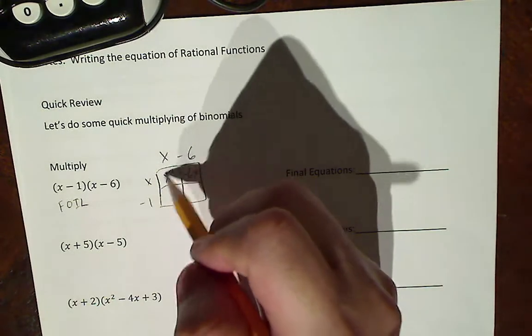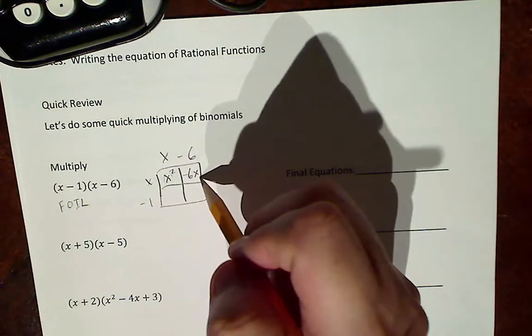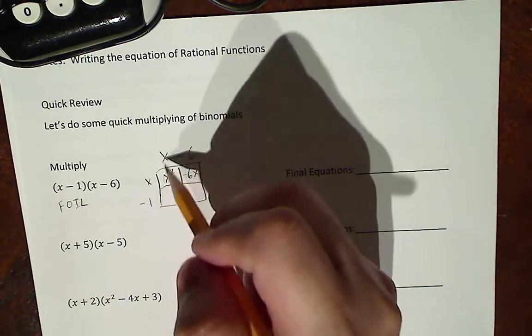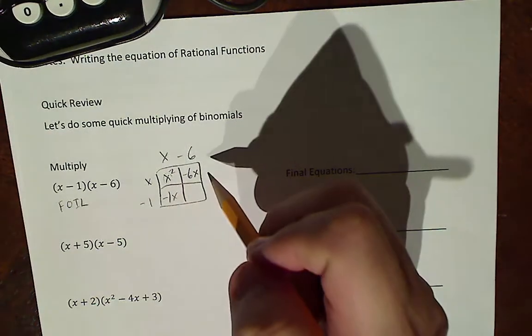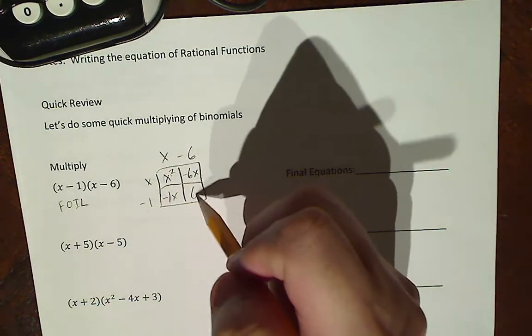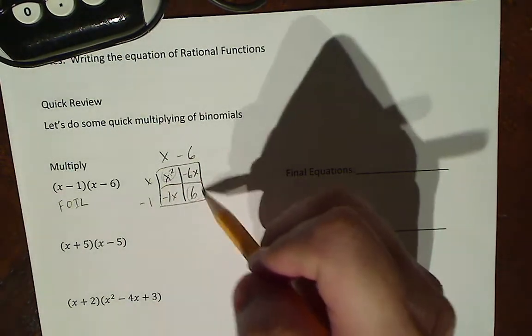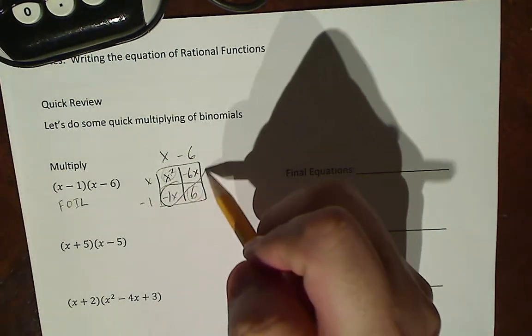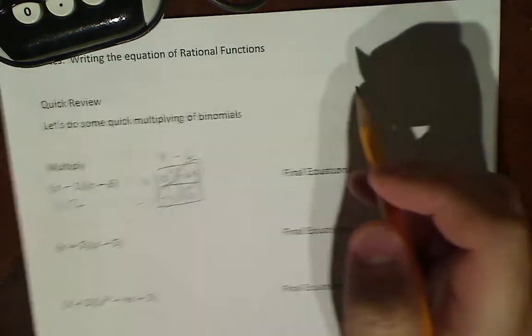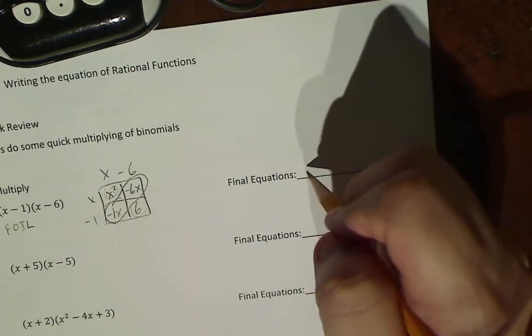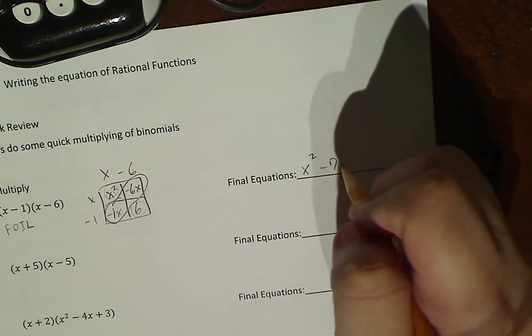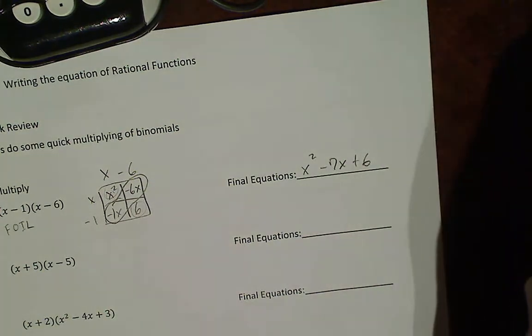So you have x times x, which is x squared, x times negative 6, which is negative 6x, negative 1 times x, which is negative 1x, and negative 1 times negative 6, which is a positive 6. So you have x squared and you have the 6. You add or subtract, in some cases, these two middle numbers together, so that your final equation would be x squared minus 7x plus 6.